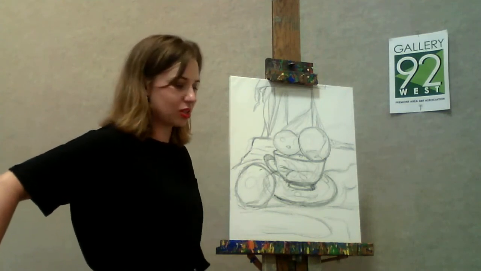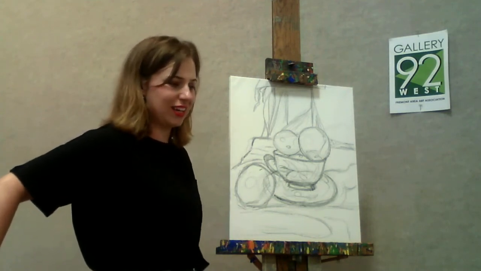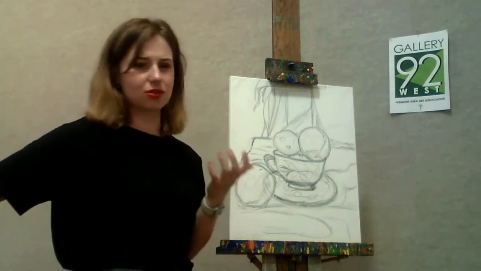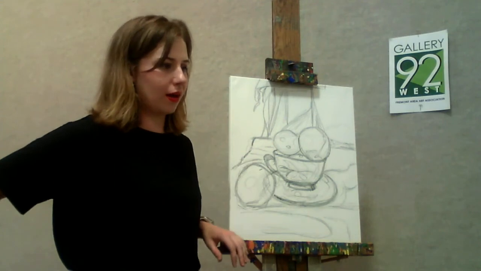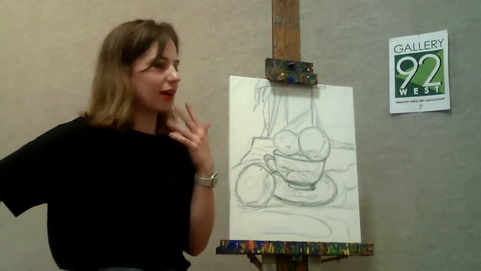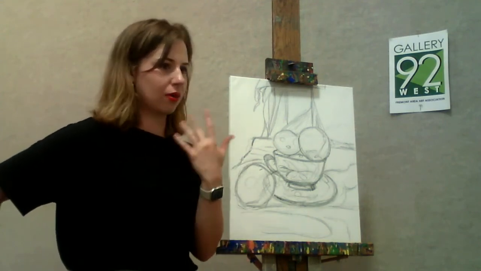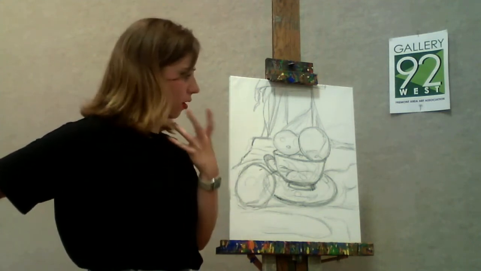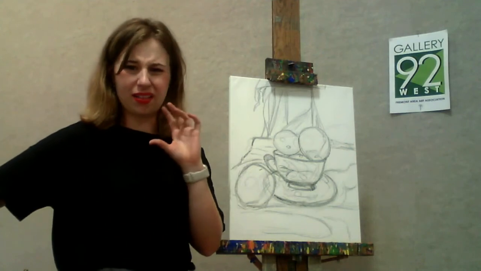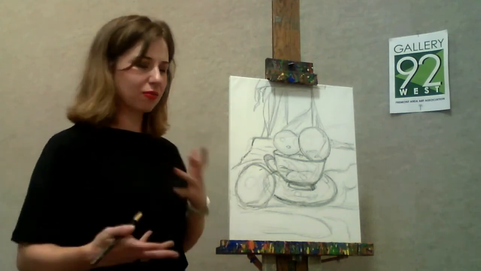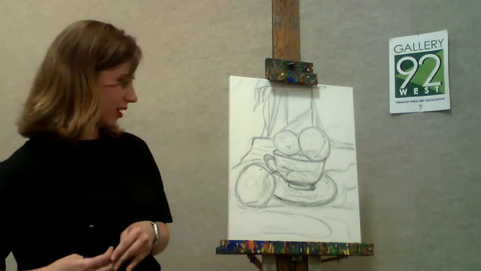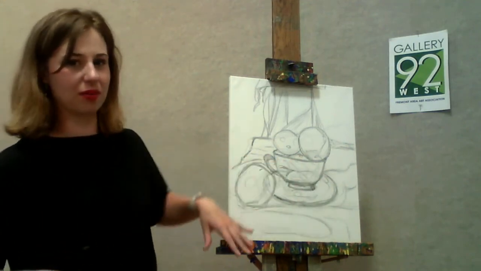Especially with portraits, if the proportions are not correct, the face is going to look a little bit off, especially in the nose and mouth area where there's a lot of expression in that part of your face. If that's off by a little bit, it can really change your portrait quite a bit. So again, accuracy is very important.